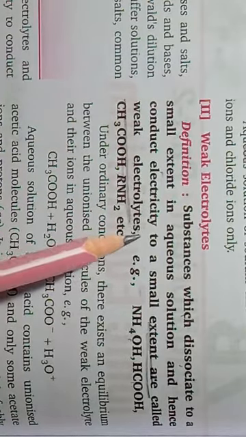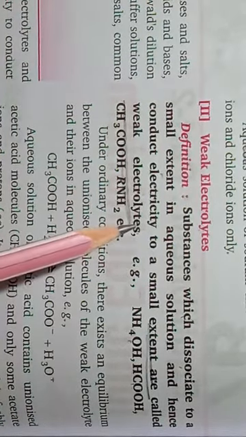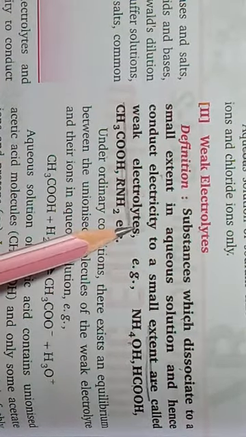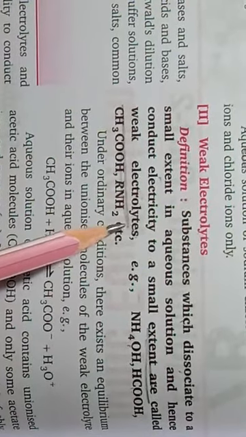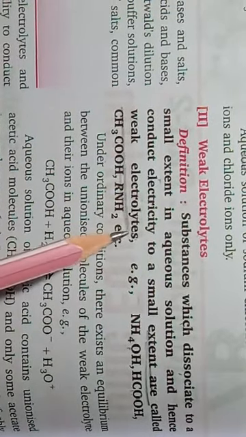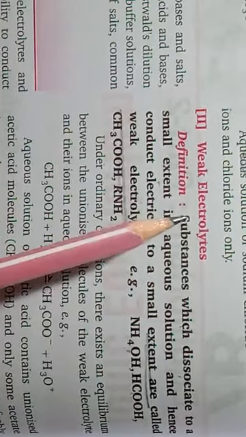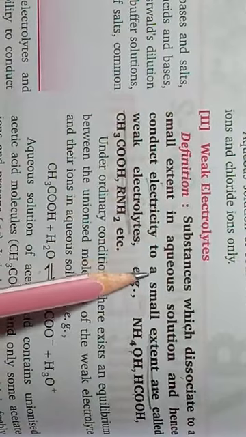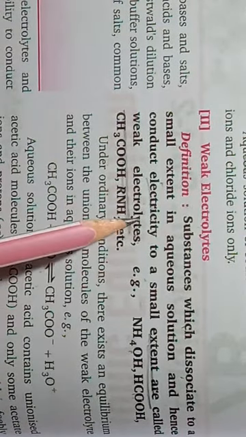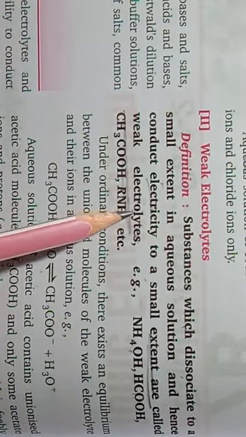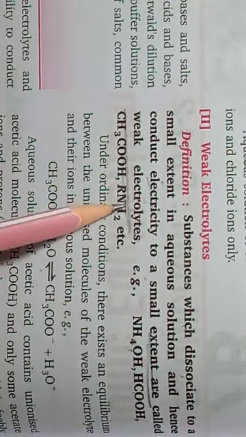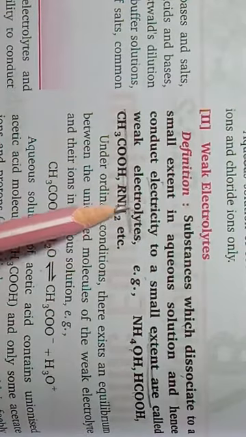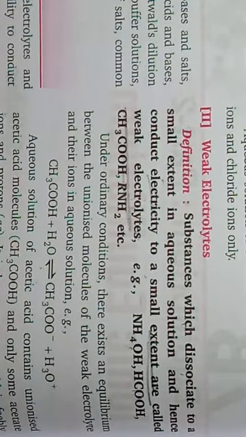So strong electrolytes, due to their complete dissociation, have a larger number of ions in aqueous state, and that is why they are very good conductors of electricity. Weak electrolytes dissociate partially in the form of ions, and due to the low concentration of ions in aqueous state, they conduct electricity to a small extent only.